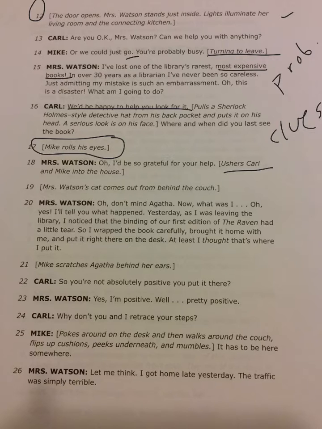Okay, we have the same characters, right? They got in the house. Mrs. Watson's cat comes out from behind the couch. Okay, behind the couch. Oh, he's gonna do something in there. Mrs. Watson. Oh, don't mind Agatha. Now, what was I? Oh, yes. I'll tell you what happened.